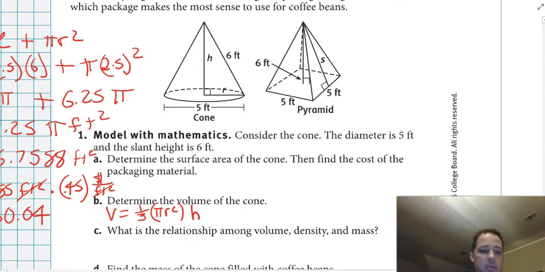The radius will be 2.5, but we do need to do a little bit of Pythagorean theorem here. So 6 squared, 36 minus 6.25 gives us 29.75, so square root of 29.75 is about 5.45 approximately.